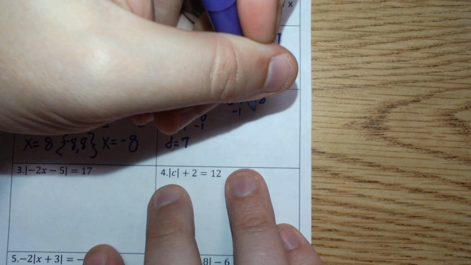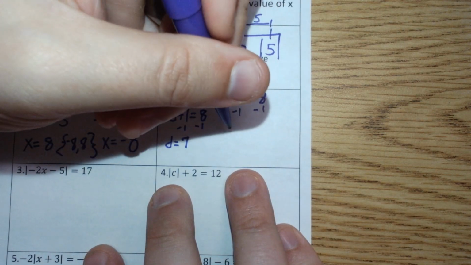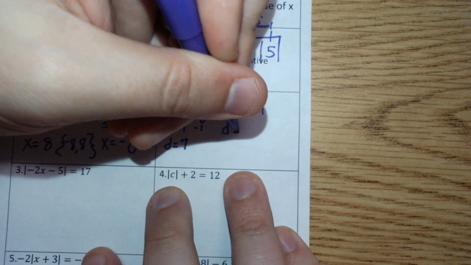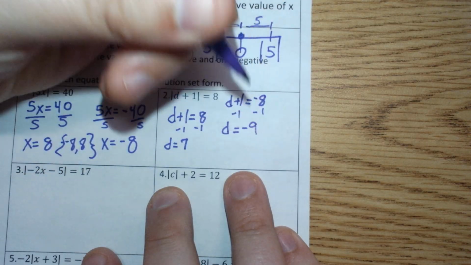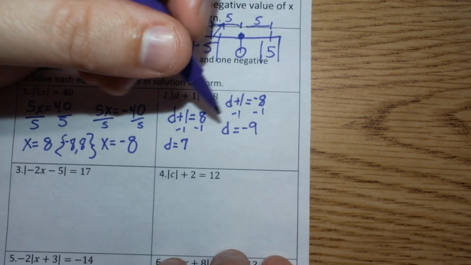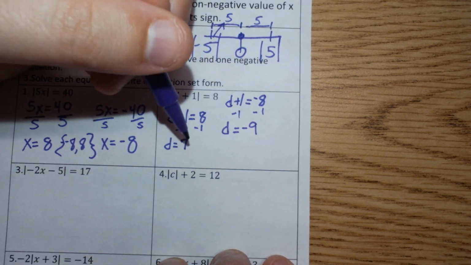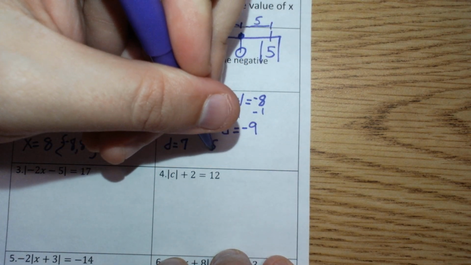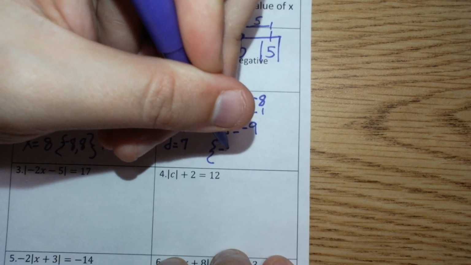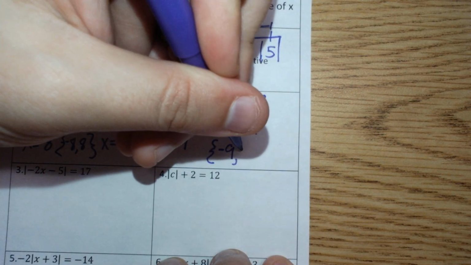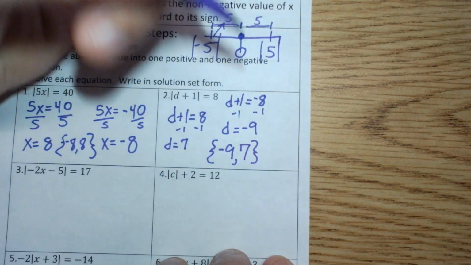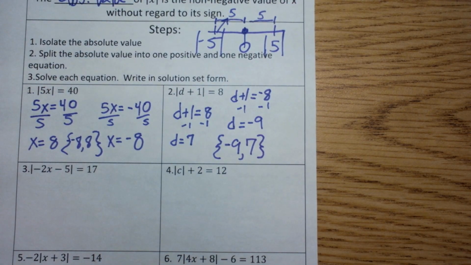And so if I subtract that here, you already see a little bit of the difference, that this one is going to equal -9. So those are our 2 options there, either 7 or -9. And so we'll write that as a solution set, that it could be -9 or it could be 7. Either one is going to give us the correct answer.